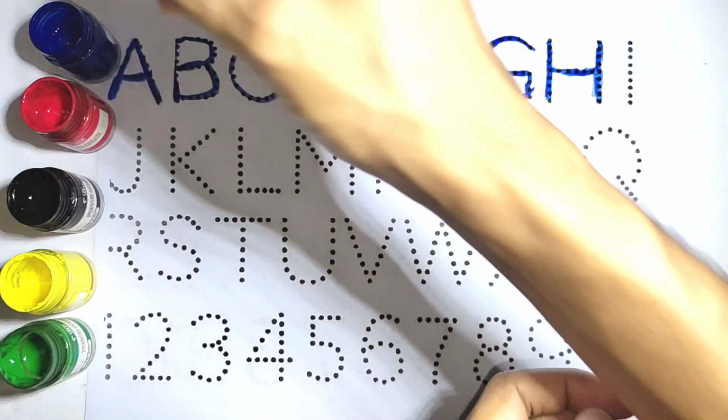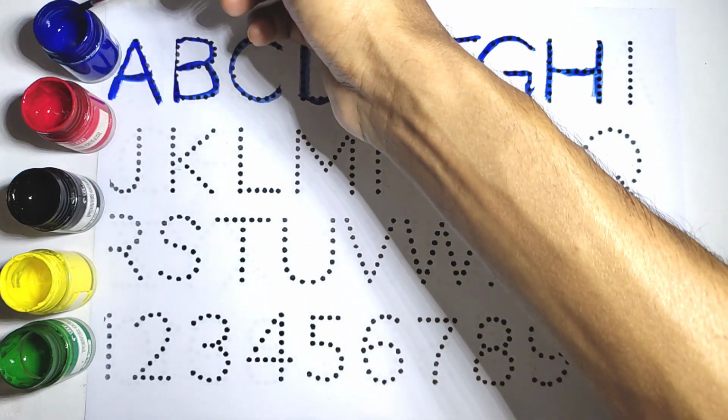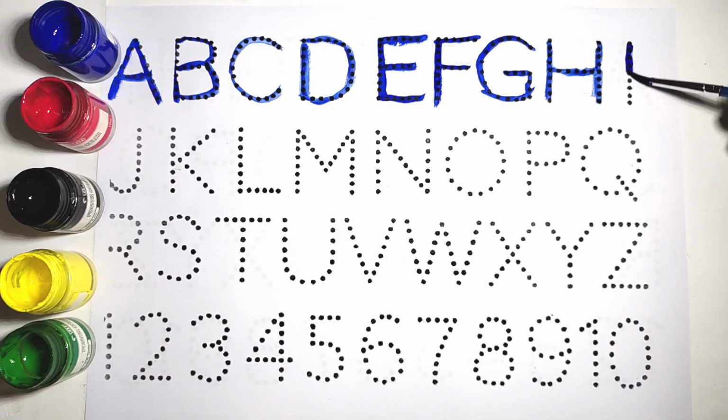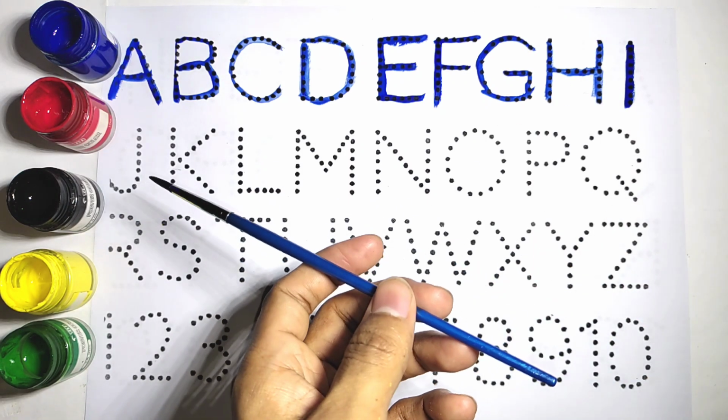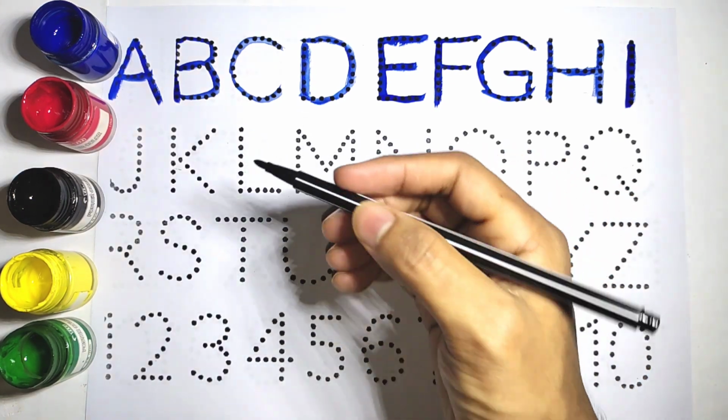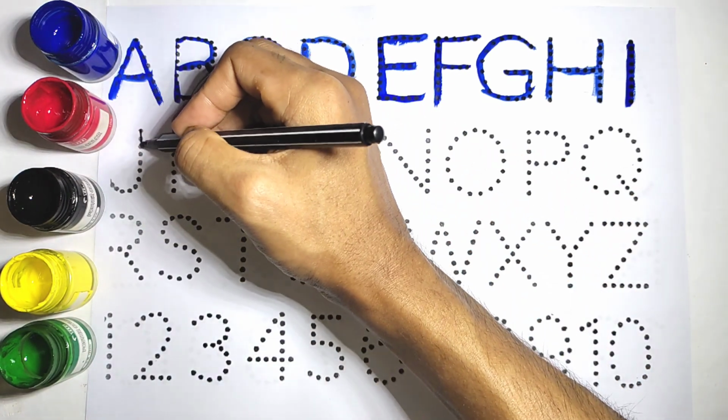Kids, now we draw the letter of I. We again use blue color and now we draw the letter of I. I for ice cream. Now we draw the letter of J. J for jackfruit. Now we use the color of black.